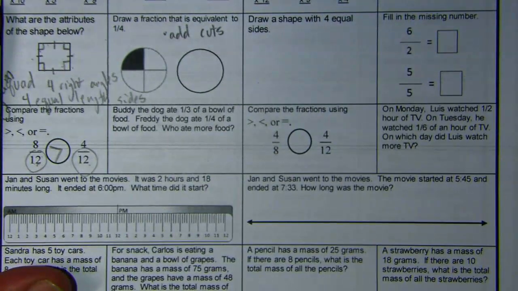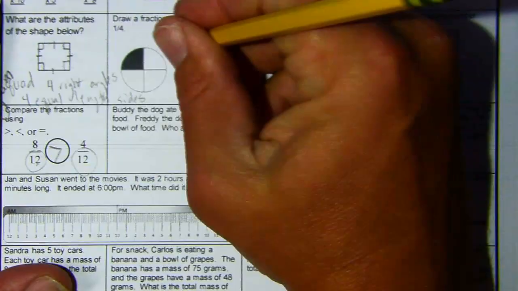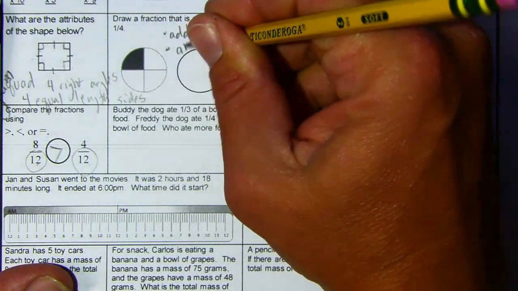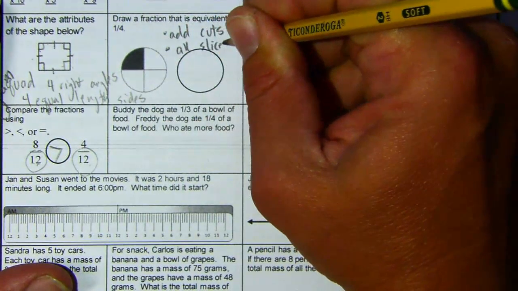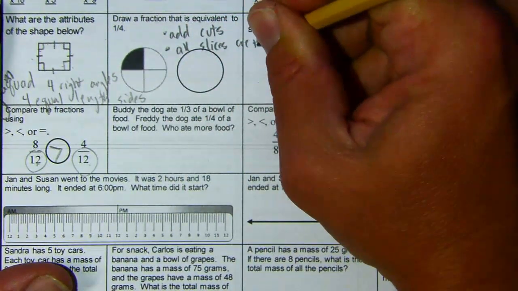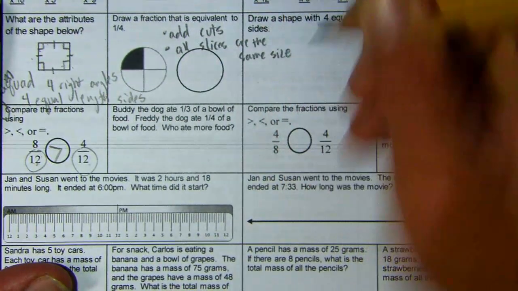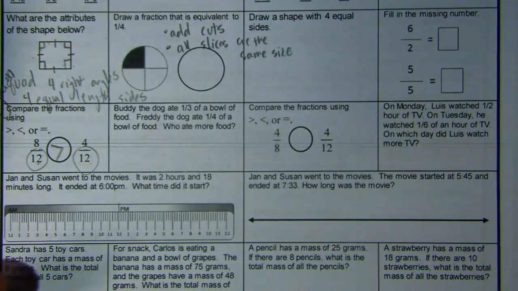Okay, so step number one, you need to add cuts. And the second thing, you just need to make sure that when you add the cuts, all slices are the same size. Okay, so you need to make sure of a couple things. You got to add cuts, and then you got to make sure all of the slices are the same size.